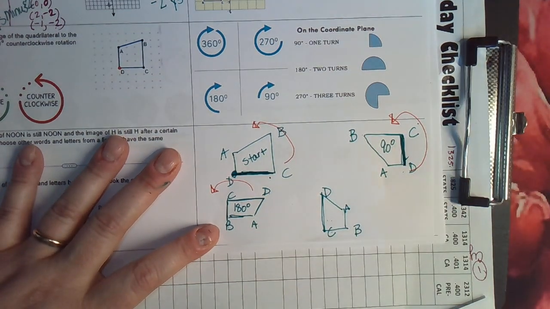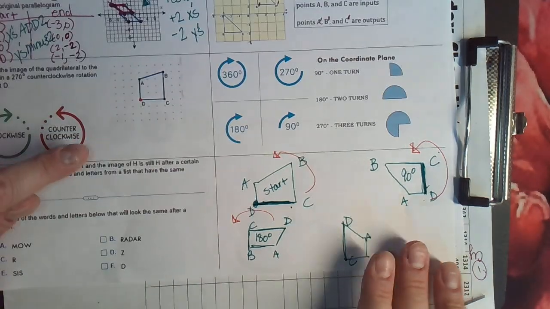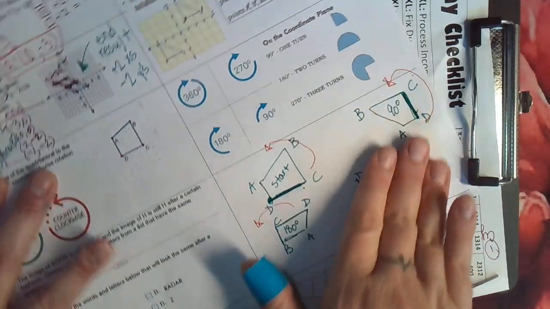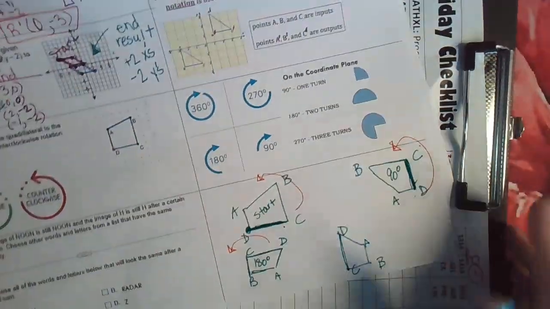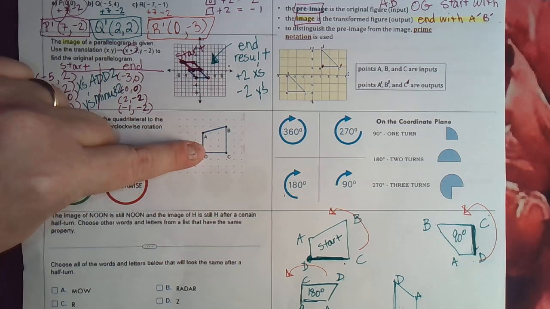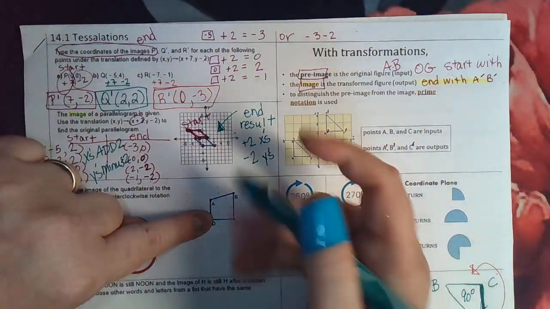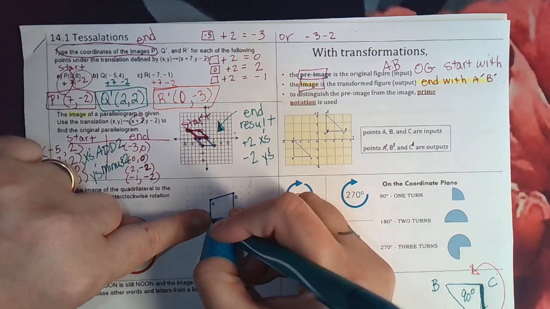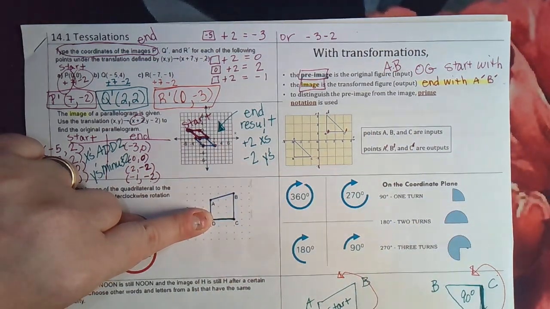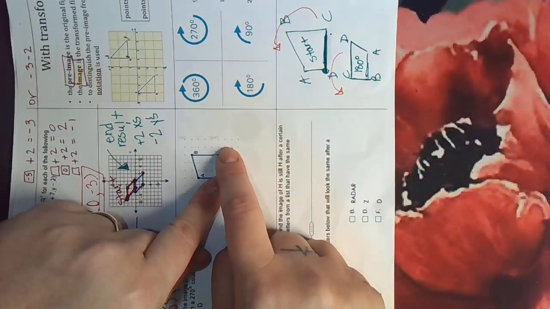When it says turn counterclockwise, it means to the left. When it says about the letter D, that means hold the letter D down with your finger. Now turn our paper a quarter turn, and this DC goes from side to side to straight up and down. That was 90 degrees.